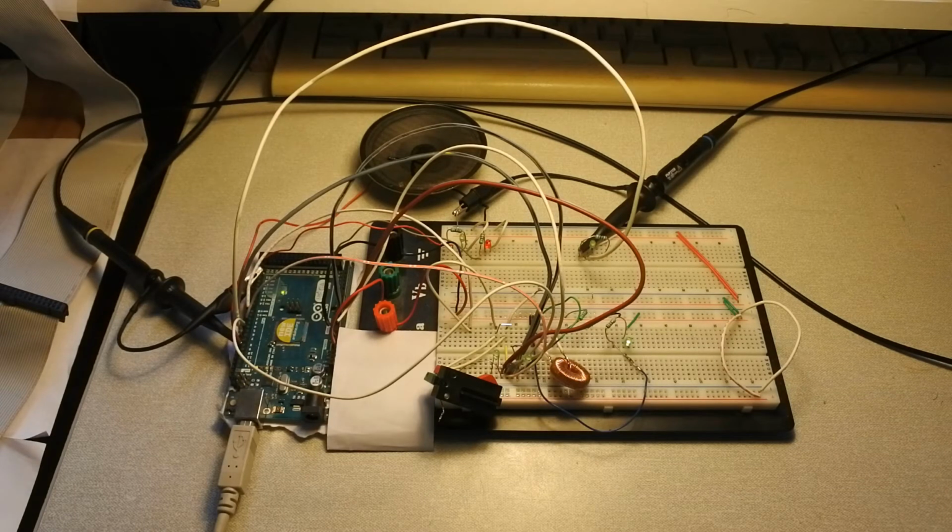And why is it inconsistent? I have no idea yet. I'm glad that I finally found a way on the oscilloscope to make it visible in a nice way. But any better? No, it doesn't.